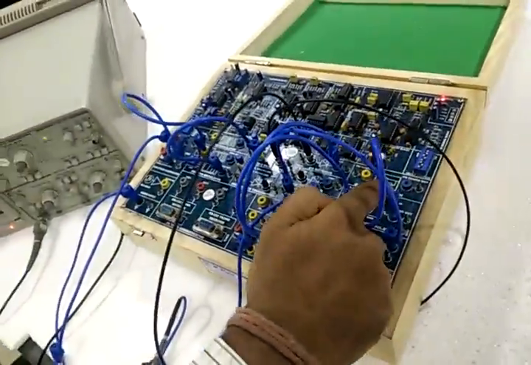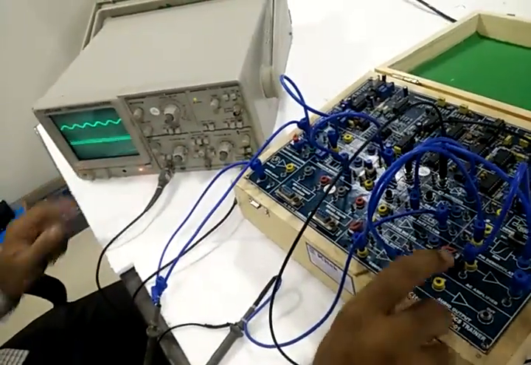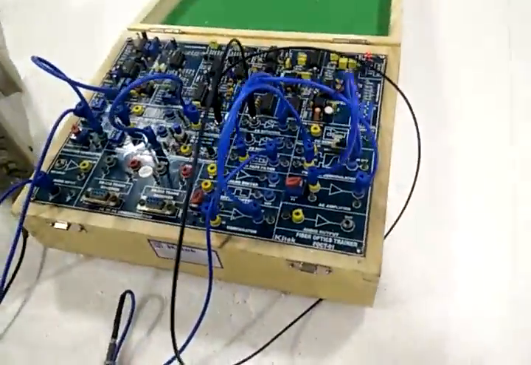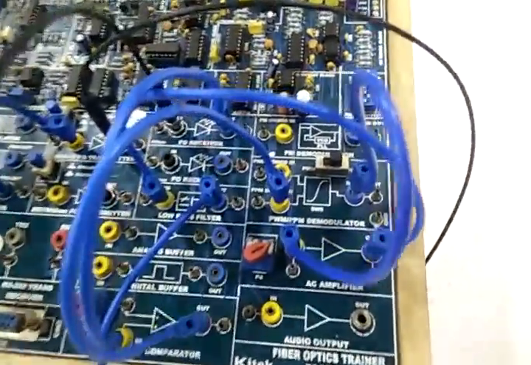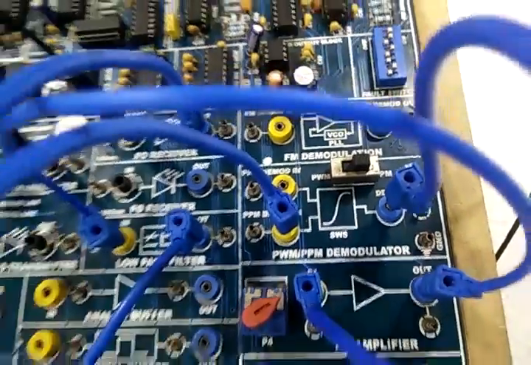If you keep the switch in PWM position, then there will be no PPM output. For PPM output demodulated, you have to keep this PWM and PPM switch towards PPM.